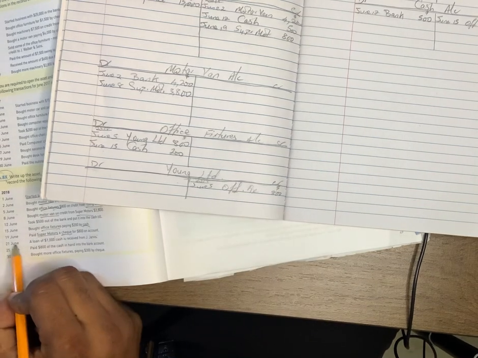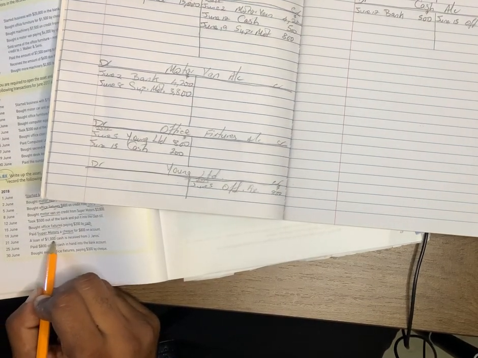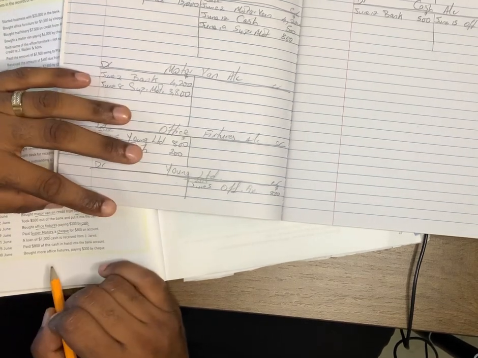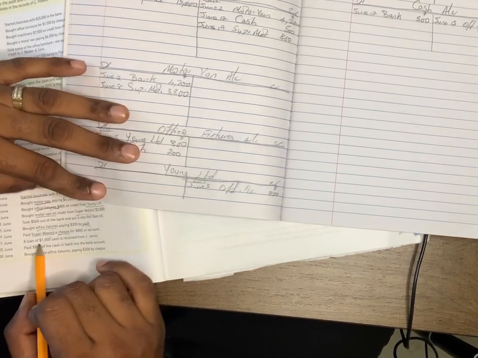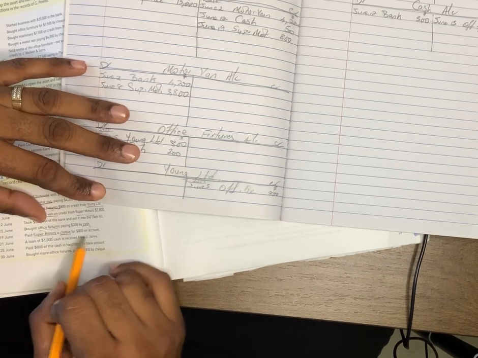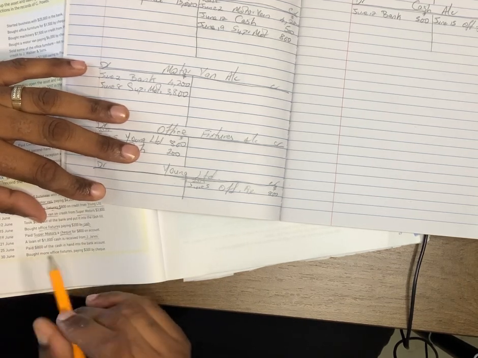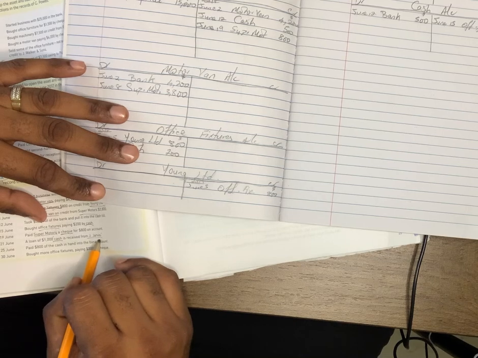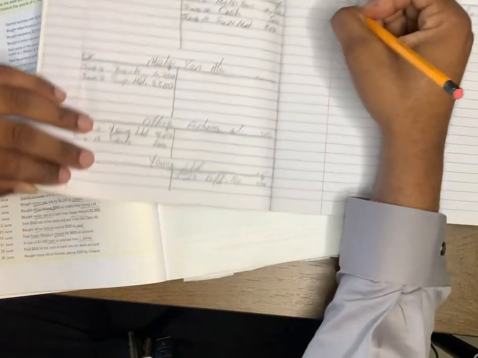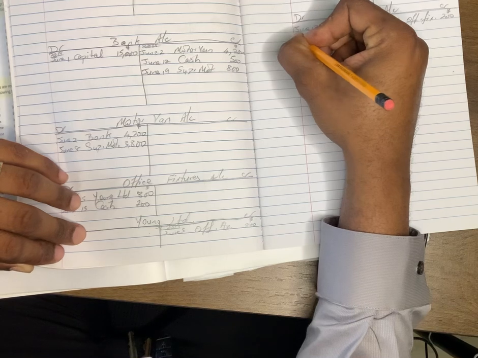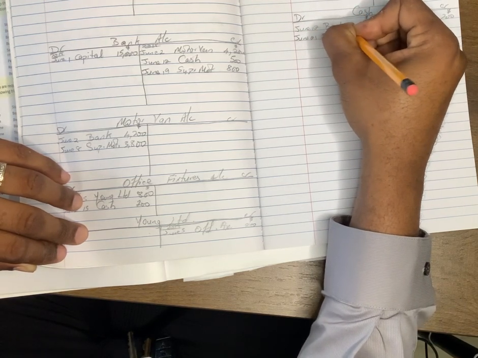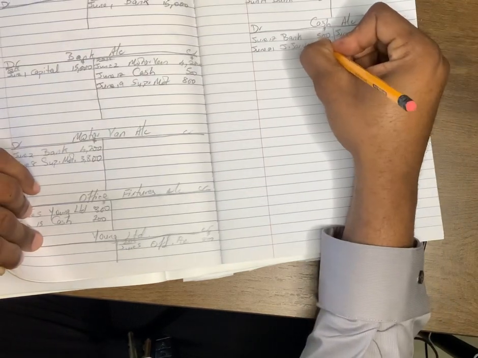The next one, June 21, a loan of $1,000 cash is received from J. Jarvis. Question to ask yourself is, what two accounts do I need? Right? Obviously, I need J. Jarvis because he is giving me money, he's giving me a loan, but he's giving me the loan in the form of cash. So I need cash and J. Jarvis. So the cash account is receiving, so I can debit the cash account. So June 21, J. Jarvis, in my details, $1,000 in the amount.